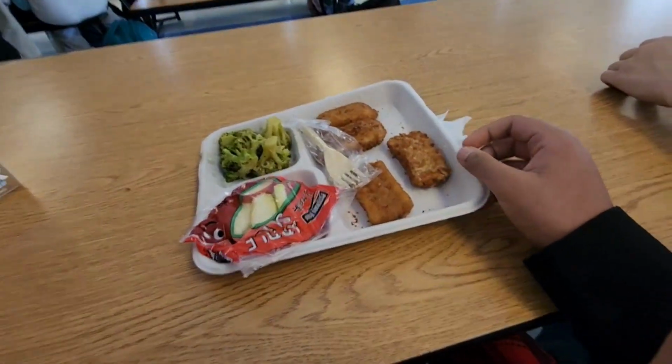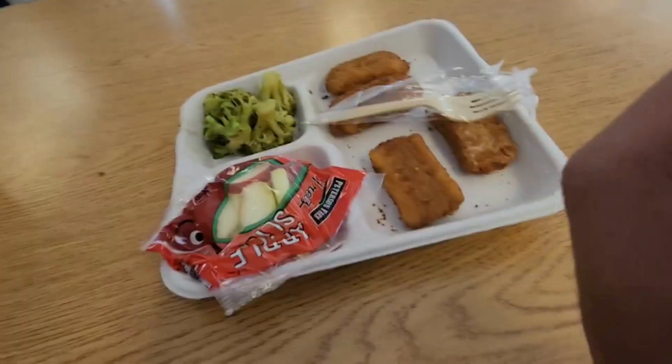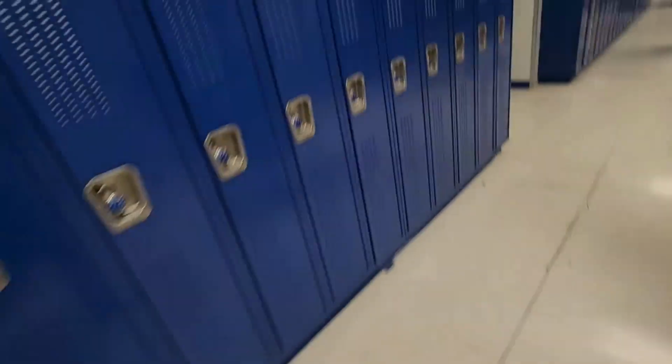Guys, this is what we got for school lunch, everyone. We got pizza crunchers, broccoli, apple slices. Everyone's lined up, that's why it's so empty right now. There's guys. Head to my 8th period now.